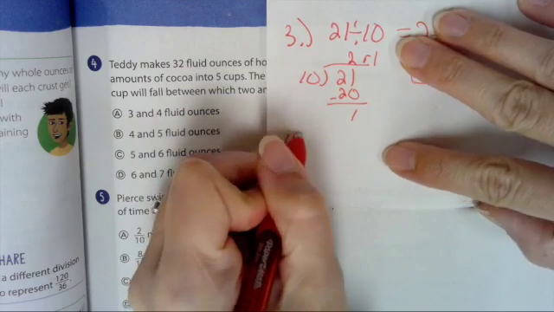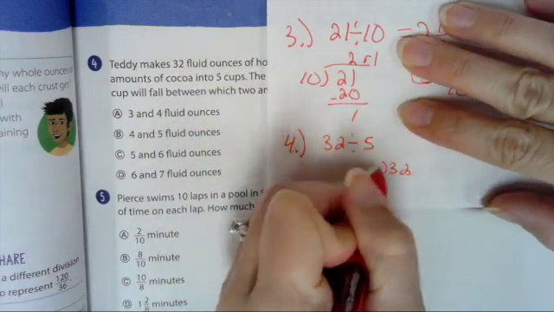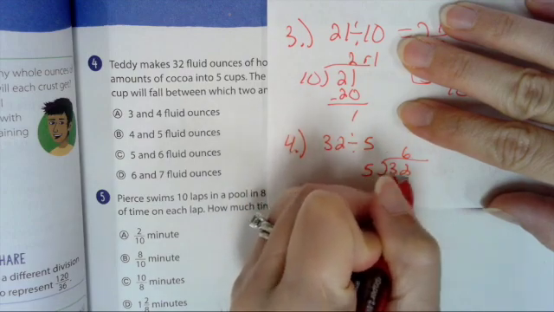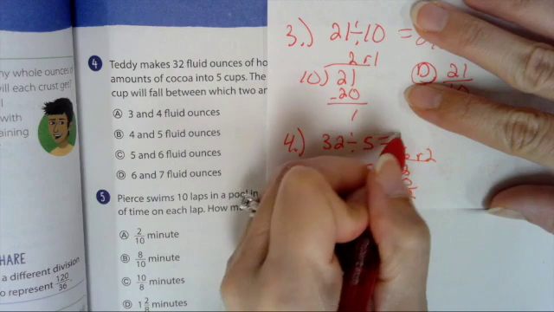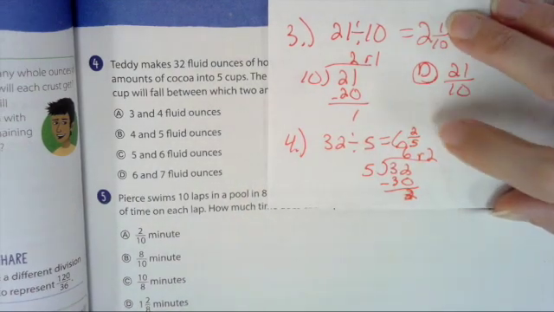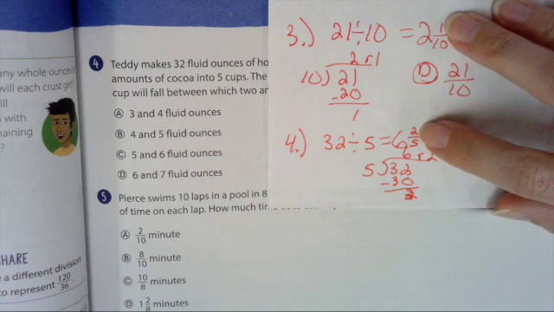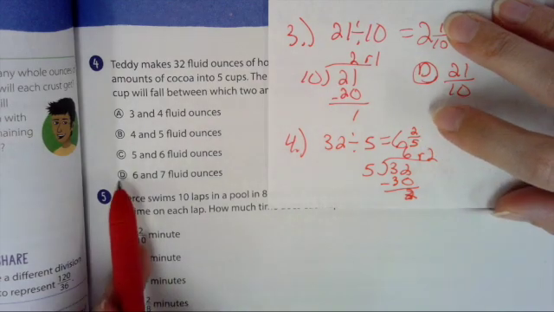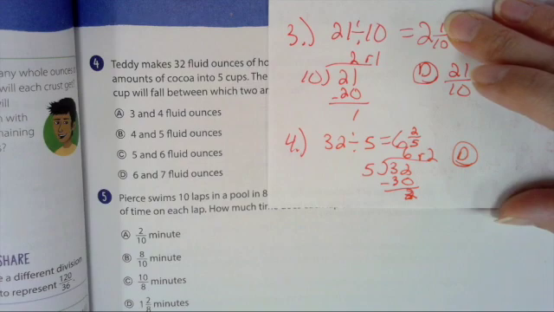Number 4, 32 divided by 5. When we work this out, we get 6 with a remainder of 2. So that is 6 and 2/5. What 2 numbers does that come between? It's greater than 6, but less than 7. So it comes between 6 and 7, which is letter choice D.